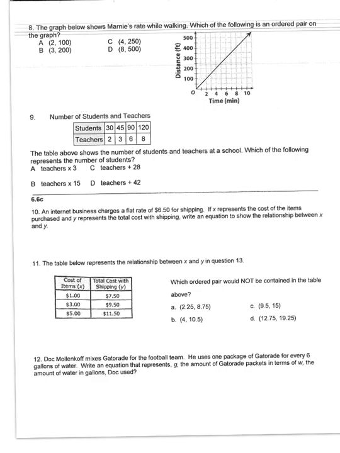Okay, this is the second part of the review. These are starting with question number 10. It says a business charges a flat rate of $6.50 for shipping. That means it doesn't matter what you're buying. They're just going to add on $6.50. You can spend $10, you can spend $100. They're just going to add $6.50 to your bill.